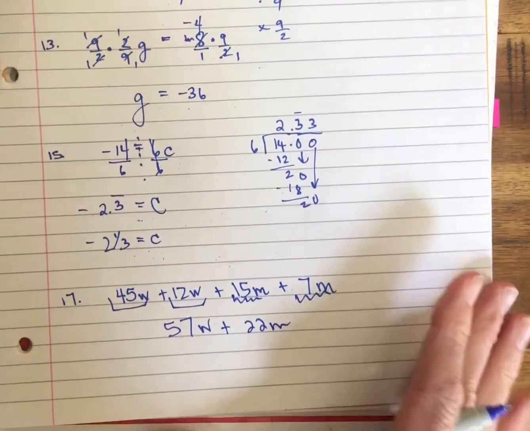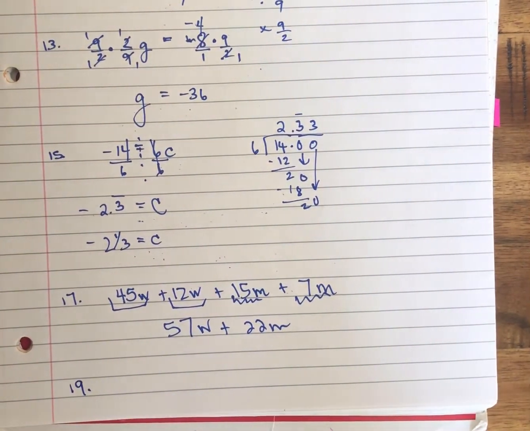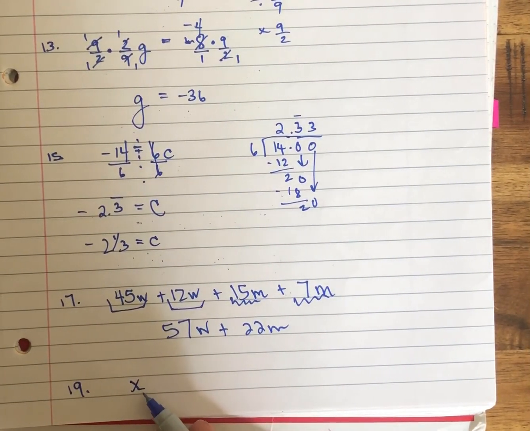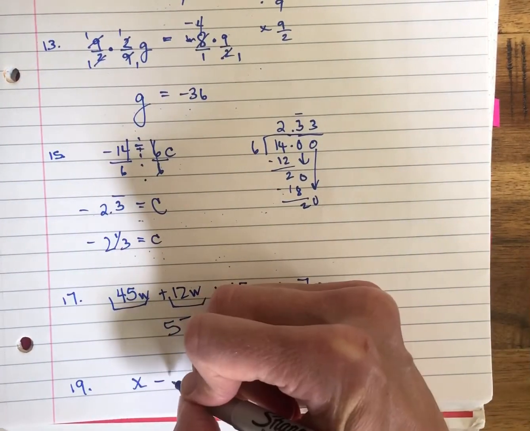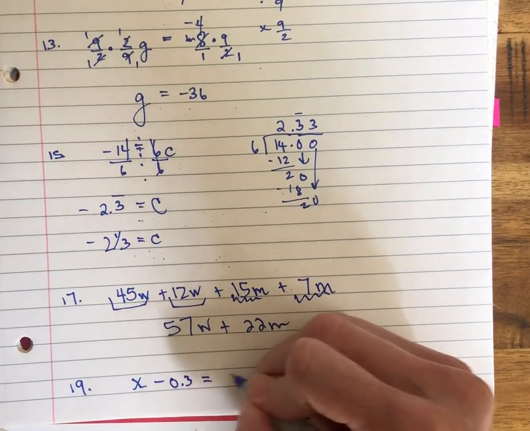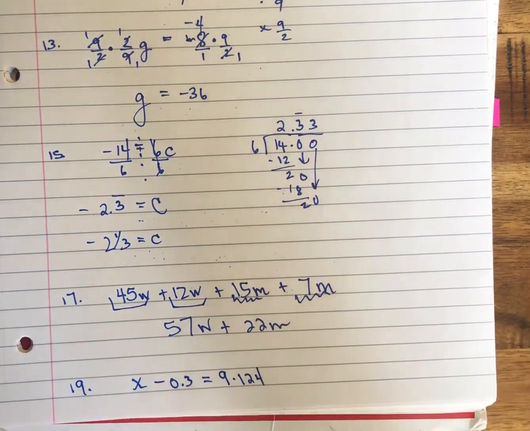Okay, 19, last one. So it tells us you lose 0.3 of a point when you step out of bounds during a floor routine. Your final score is 9.124. Write and solve an equation to find your score before your penalty. Well, let's use X. We don't know what our score was before the penalty. We know that we lost 0.3 of a point for stepping out of bounds to result in a score of 9.124. Oofty.